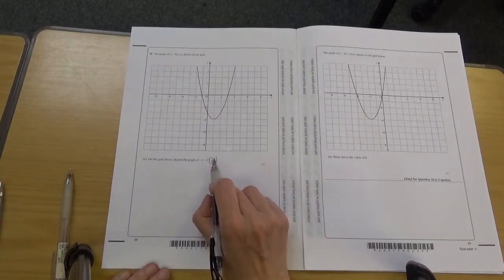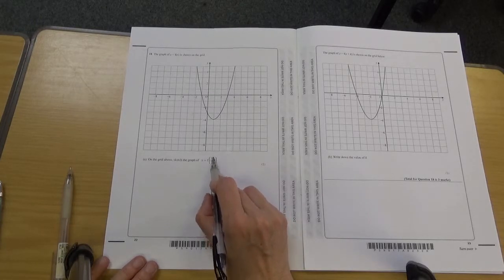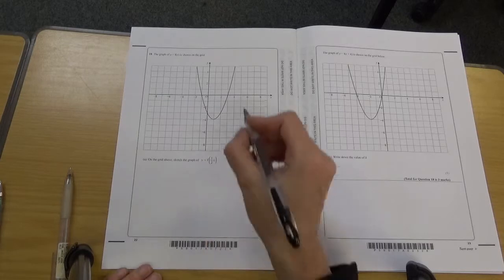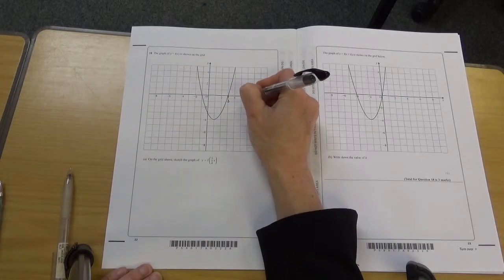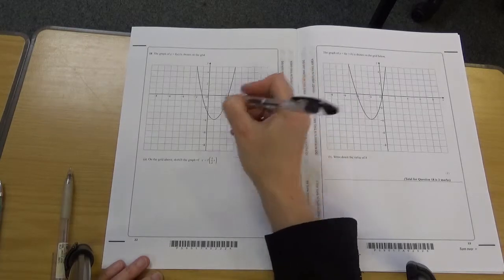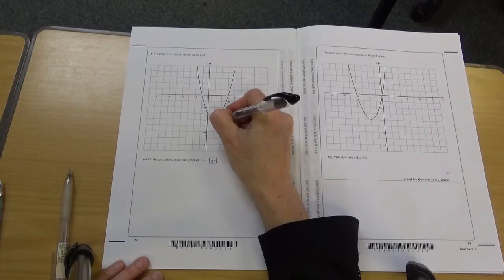The change is happening inside the bracket, so it's going to affect the x coordinates, and it's going to do the opposite to the x coordinates. So instead of halving, it's going to double them. So this point here has an x coordinate of 3. If I double 3, I get 6. This point has an x coordinate of 1. If I double it, I get 2.